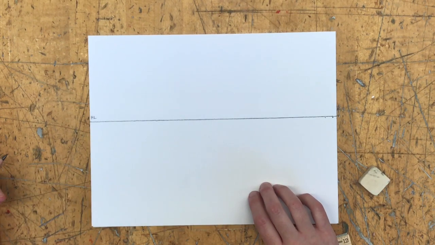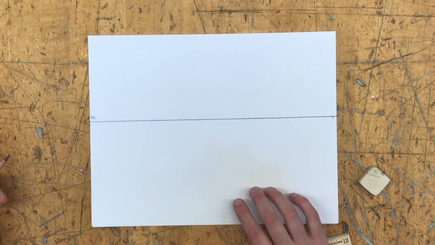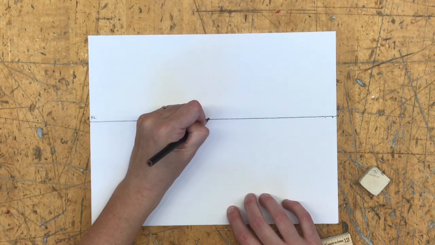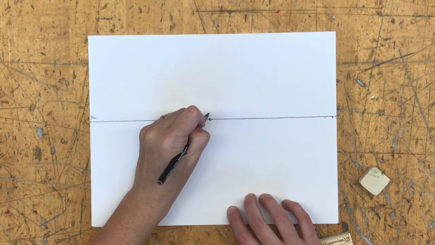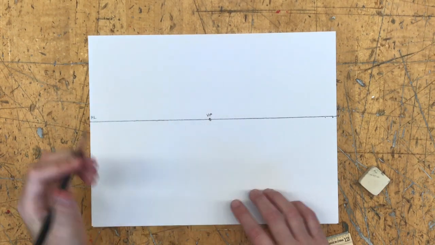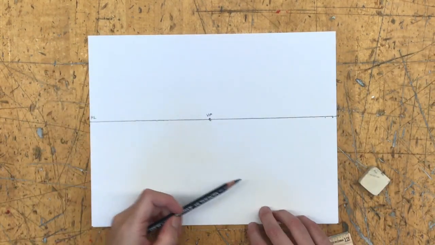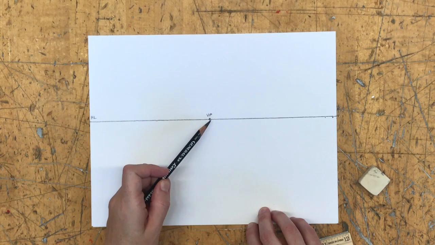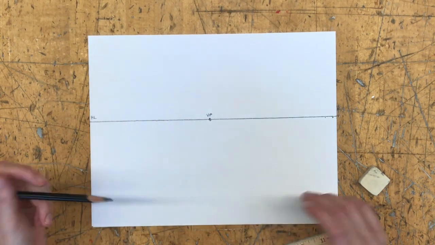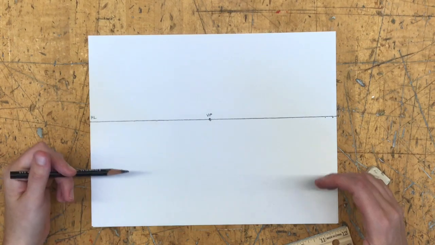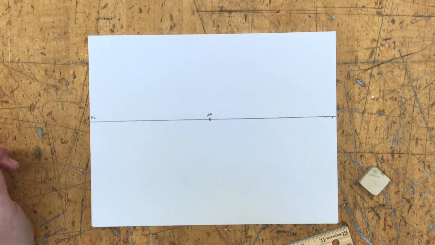Now we need to have our vanishing point. So we're doing 1-point perspective, so that means we need one vanishing point, and we're going to put it on our horizon line near the center of our paper. That is our vanishing point. All of our lines, to make this look like it's dimensional, are going to go back or converge back towards this one vanishing point. And that's what gives us the illusion of dimensional space, 3D space, on a flat piece of paper that only has length and width as its dimensions.